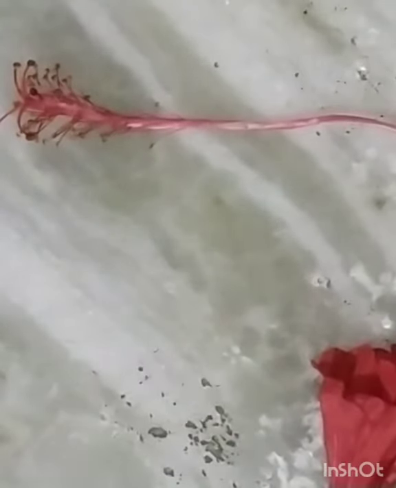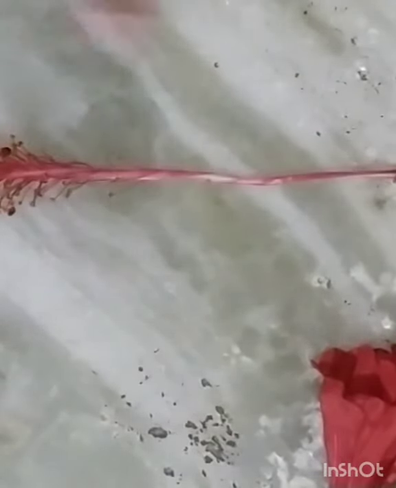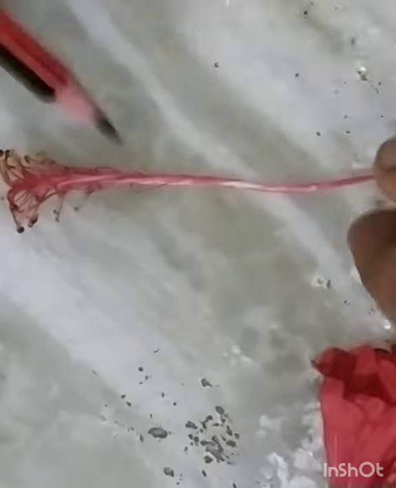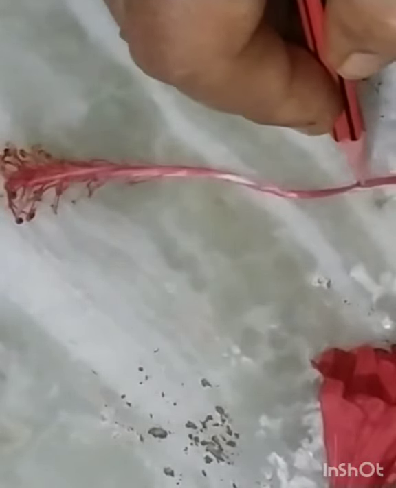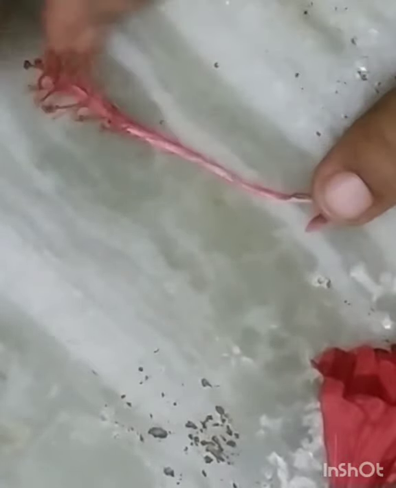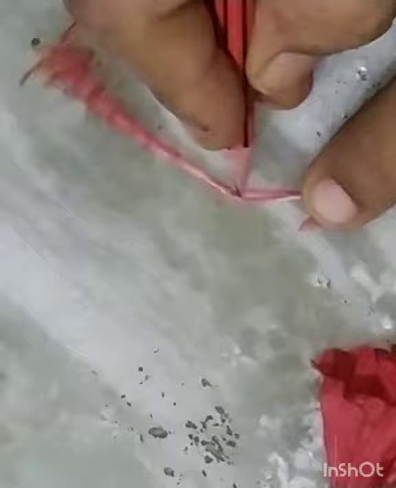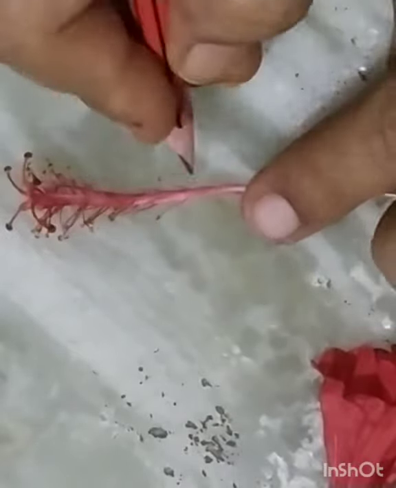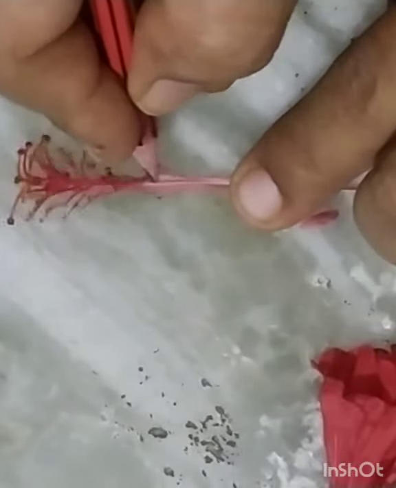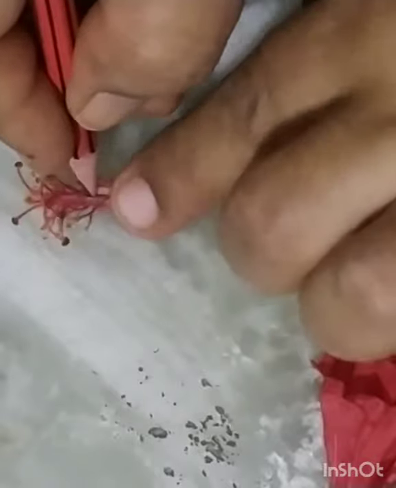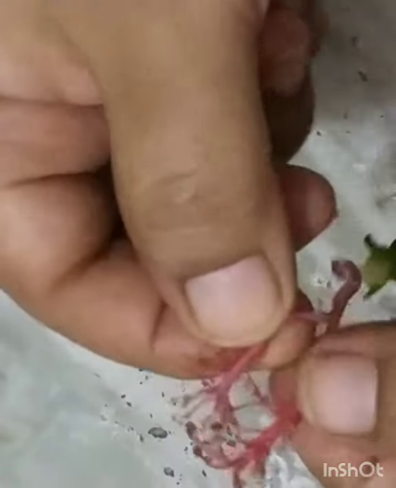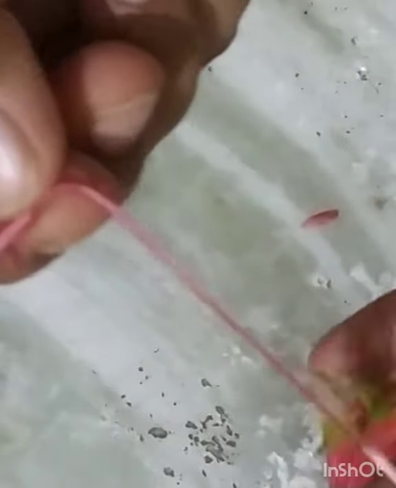See here, with the help of pencil, very carefully and slowly I am removing the whorl of stamens. Be careful while doing so because it is the most typical part of the flower dissection. See, these are the stamens attached with the tube that surrounds the pistil.